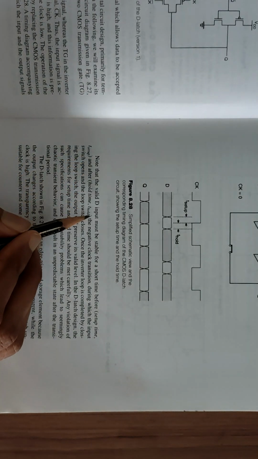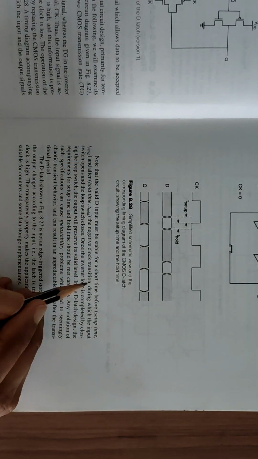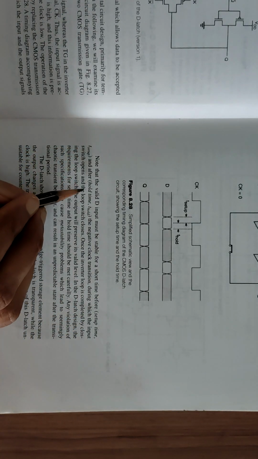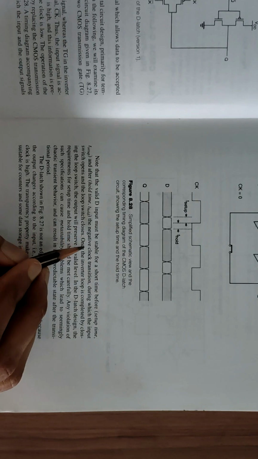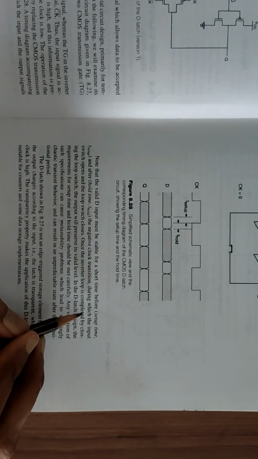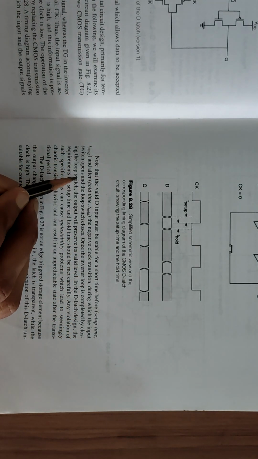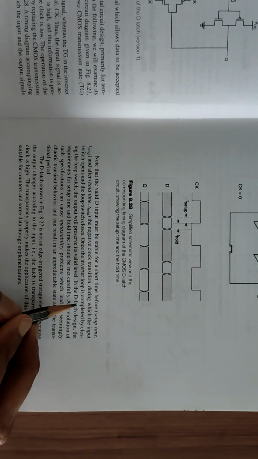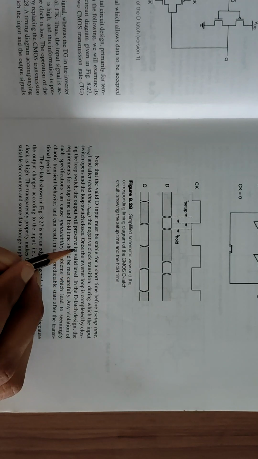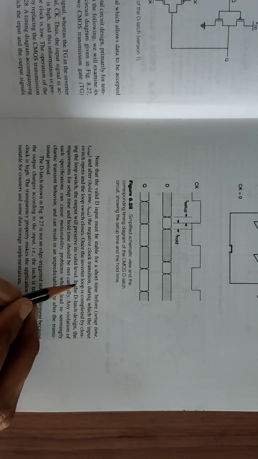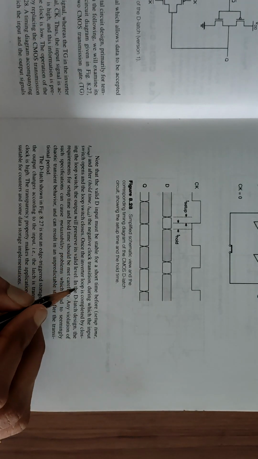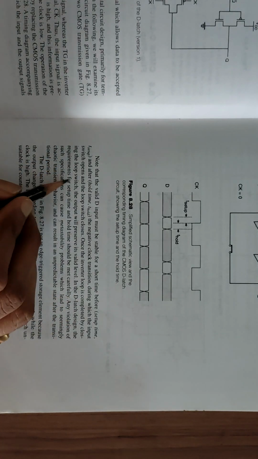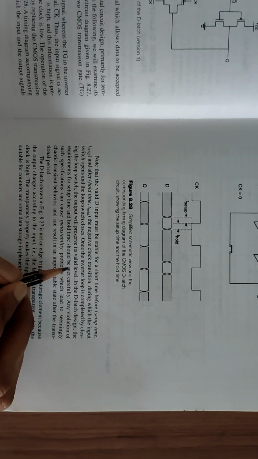Note that the valid D input must be stable for a short time before, setup time T setup, and after, hold time T hold, the negative clock transition during which the input switch opens and the loop switch closes. Once the inverter loop is completed by closing the loop switch, the output will preserve its valid level.